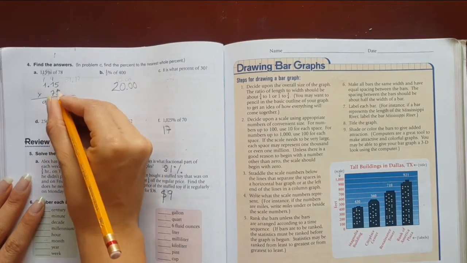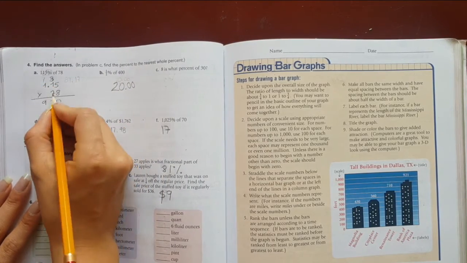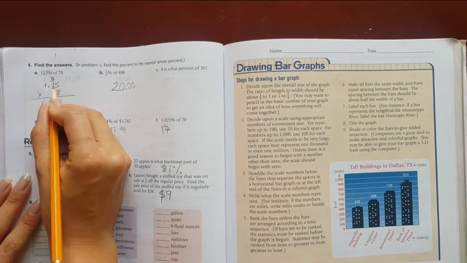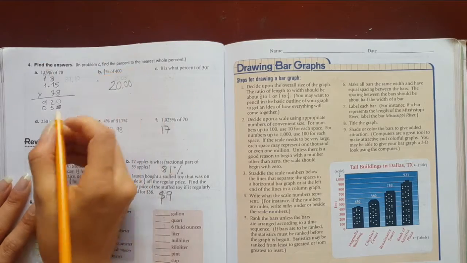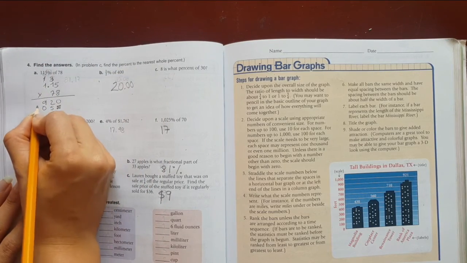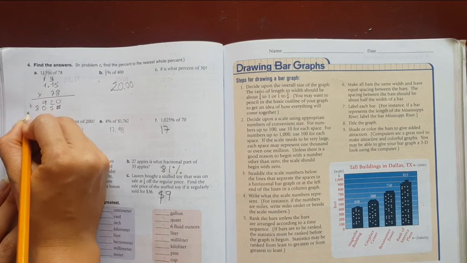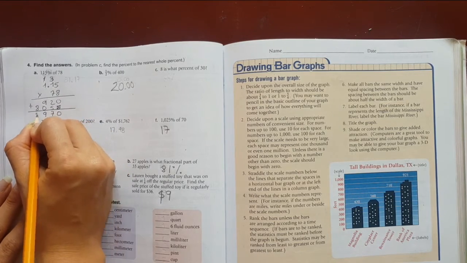Now, 7 multiplied by 5, 35, I carry 3. 7 multiplied by 1, 7 plus 3, 10, I carry 1. 7 multiplied by 1, 7 plus 1, 8. So I will add 0, 7, 9, 8.